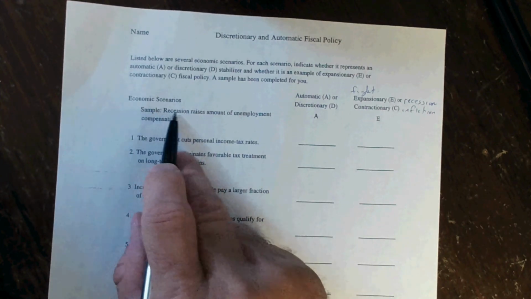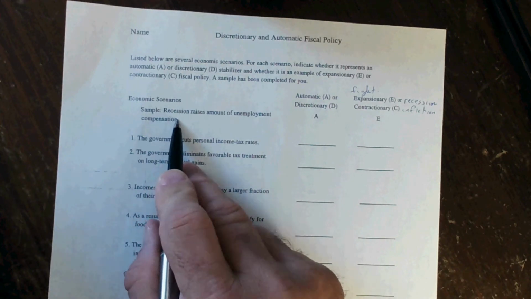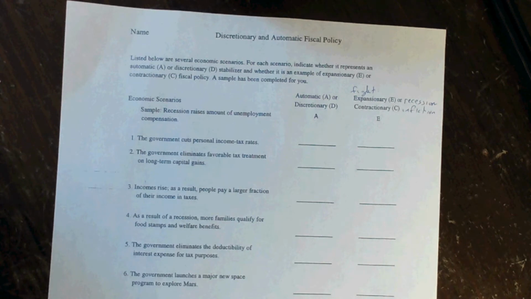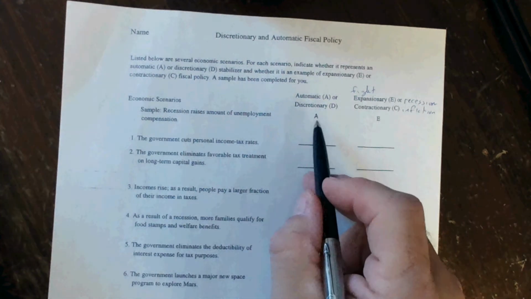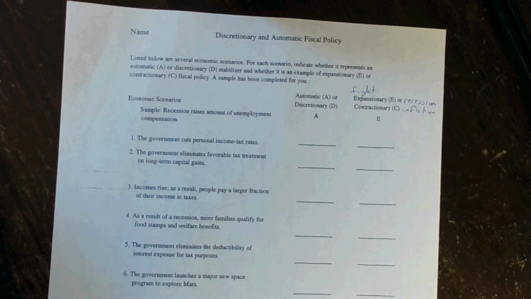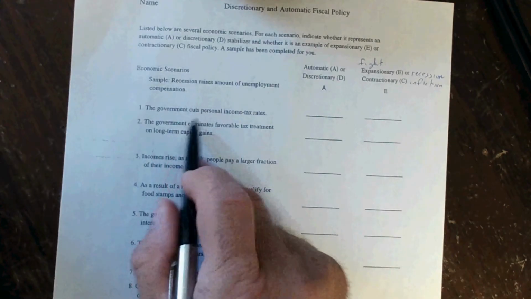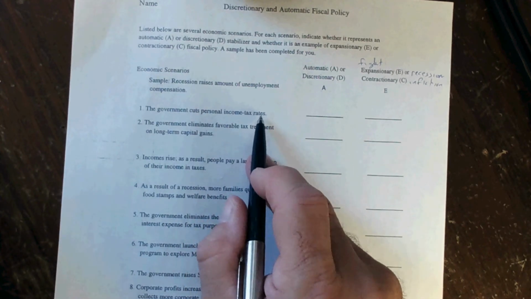Okay, the example, a recession raises the amount of unemployment compensation. When a recession happens and aggregate demand shifts to the left, then output falls and workers get laid off and income falls. Many of those workers will qualify for unemployment insurance. That is on the books. It will happen automatically. And when those people, instead of getting no income, now collect income from unemployment, that is expansionary.